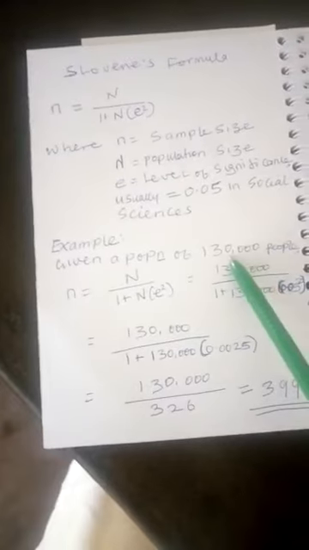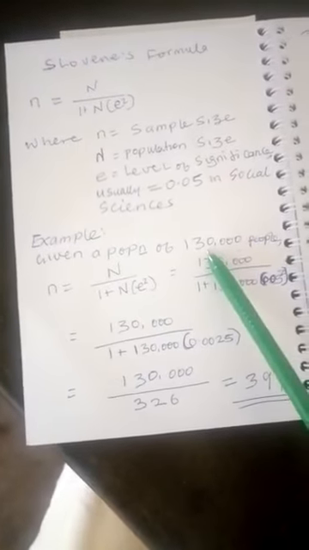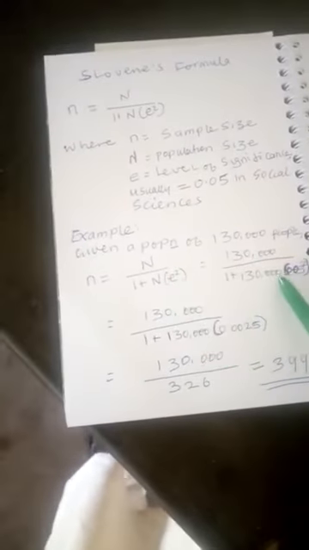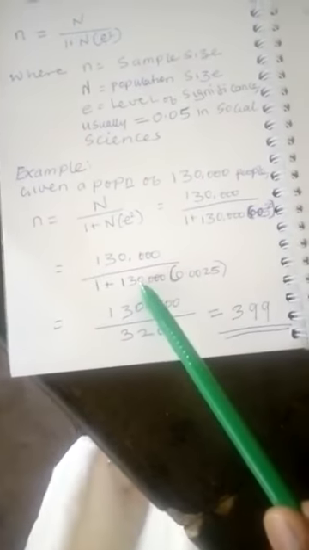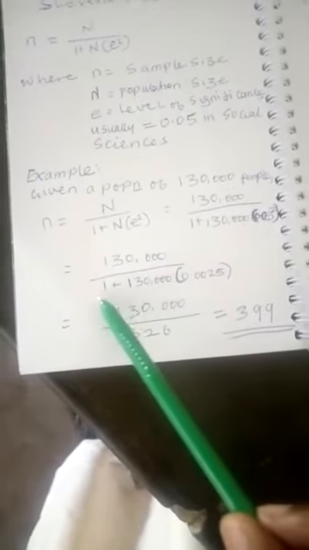We are using an example of a population size of 130,000 people. So when we substitute this information into our formula here, we get this, and when we square 0.05 here, we get 0.0025. So this 0.0025 is multiplied by 130,000 plus 1 to get 326.